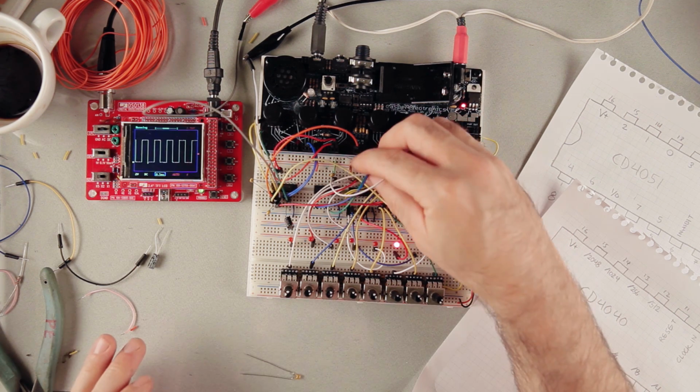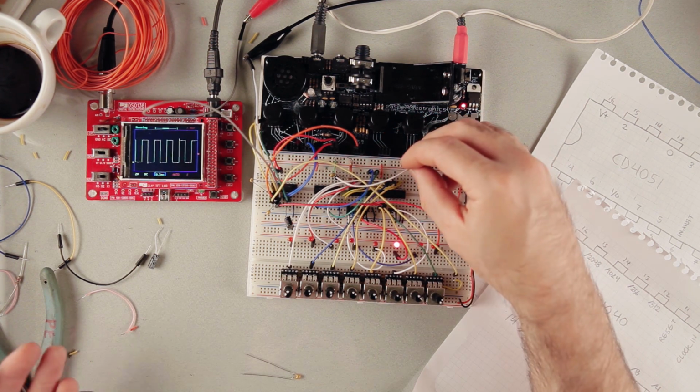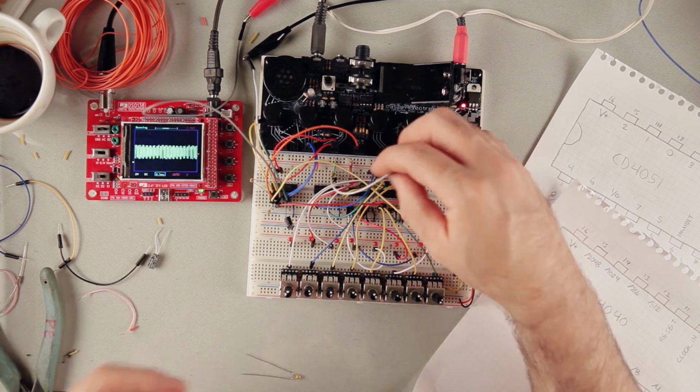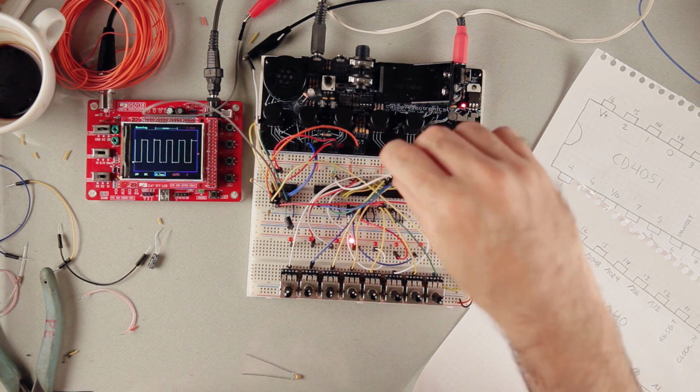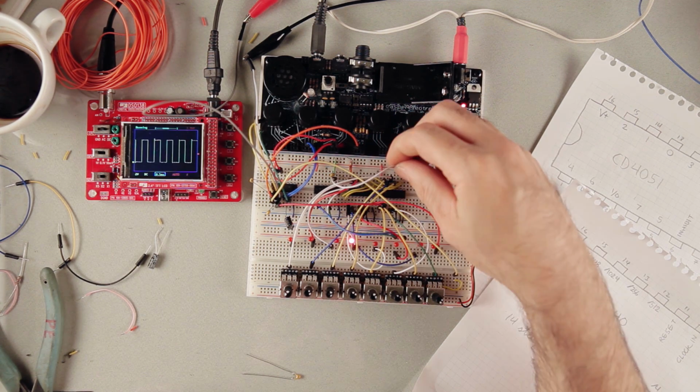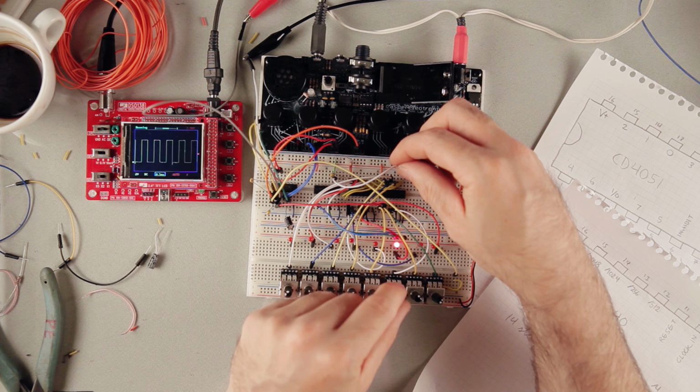Okay, that's one of the tricky things when you have these bits connected. When I hit one step, it's going to go somewhere crazy. So let's unplug those, and now when I advance, it'll just go one note at a time.